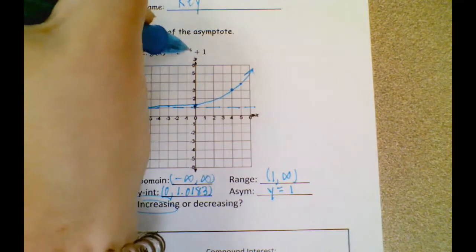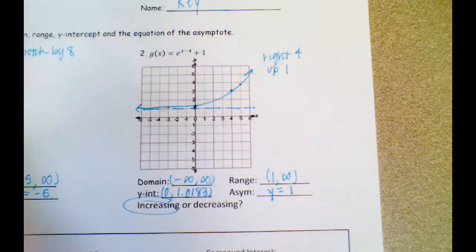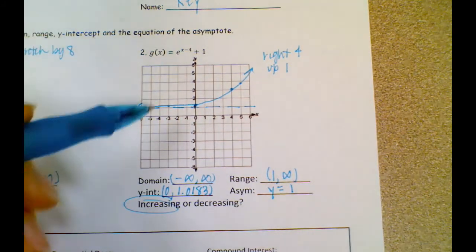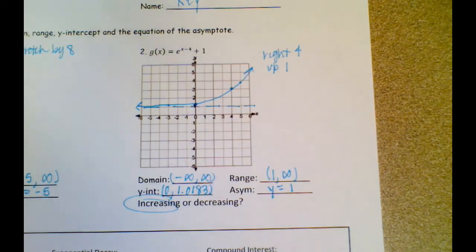Number 2 over here, this says right 4, and that means up 1. Okay, remember you got to think about the opposite sign right there. So this graph does look like it moved up 1. And the parent function here is 3 to the x power. So if you graph that, you would have seen that it's also moved to the right.